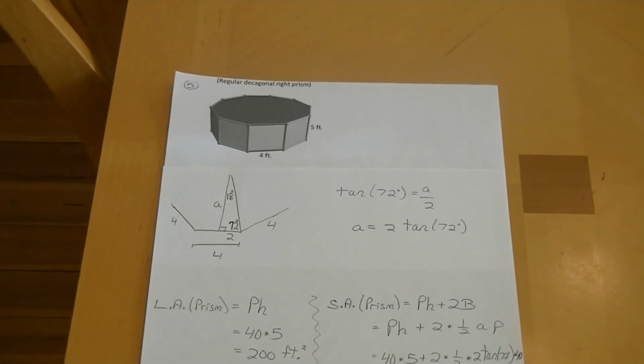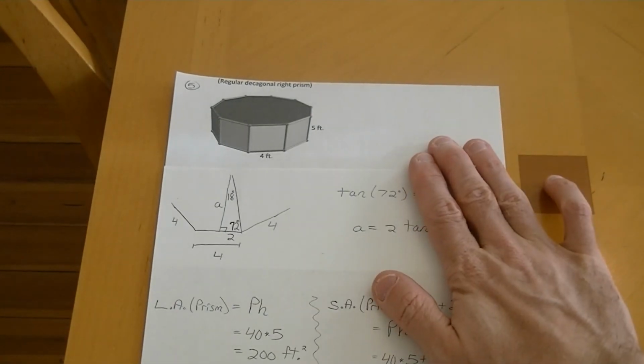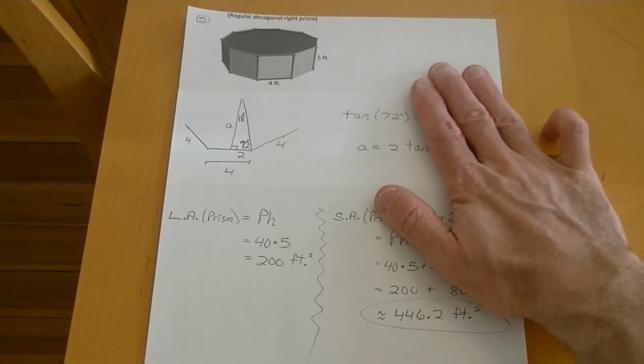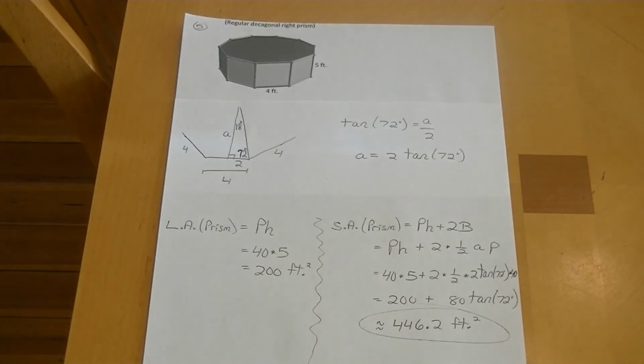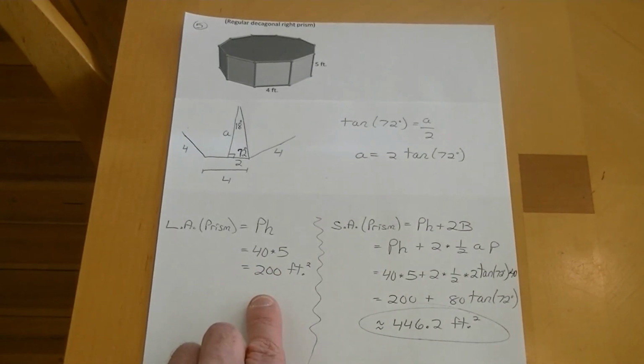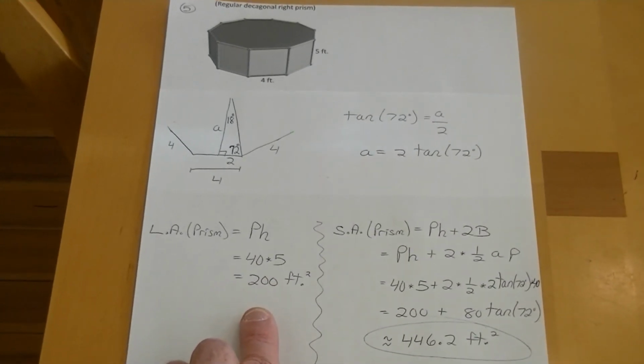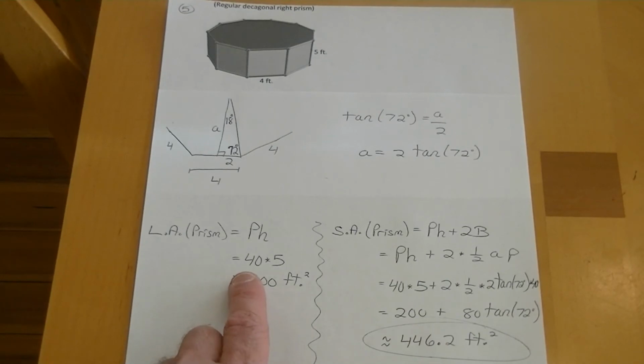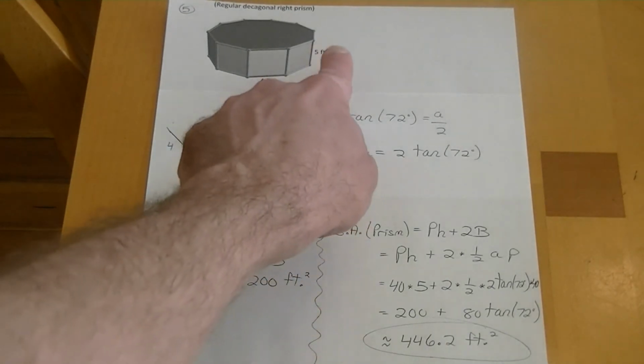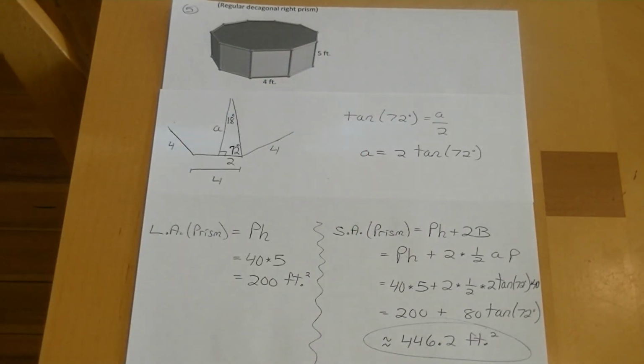So now that I have all the numbers I need, we can answer the question. Lateral area, perimeter of base times height. The perimeter of the base is just 4 times 10, 40. The height of the prism was the 5. 40 times 5, 200 feet squared.